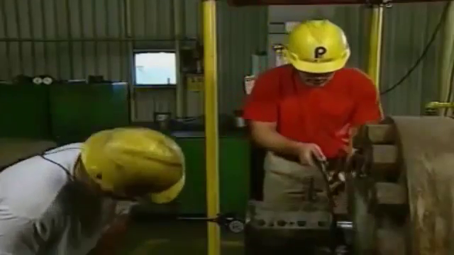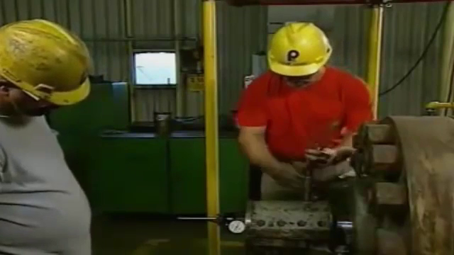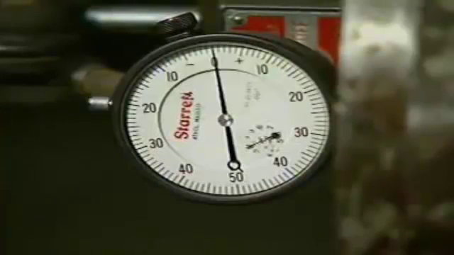To check the reading, the mechanic moves the shaft back in the other direction to see if the dial indicator returns to 0. If the dial indicator does not return to 0, the indicator may have slipped and the reading should be taken again.